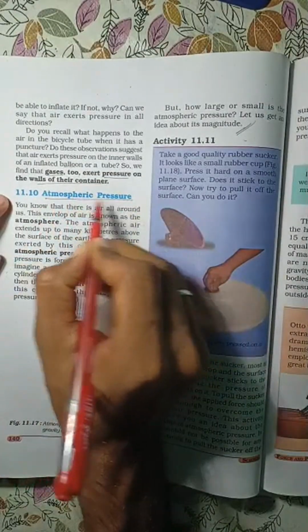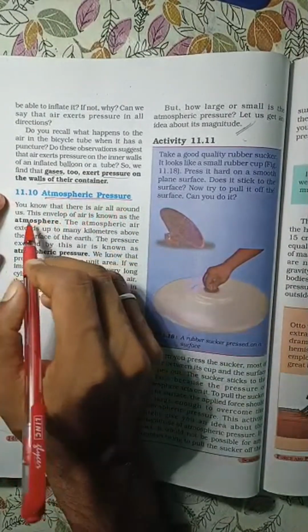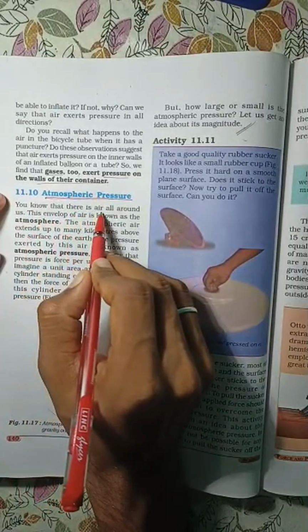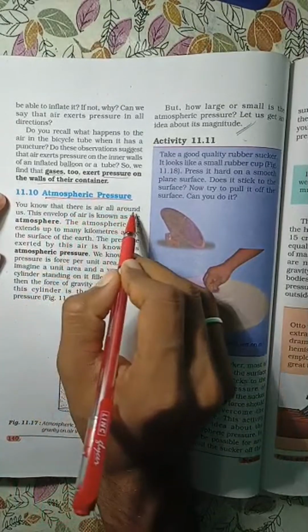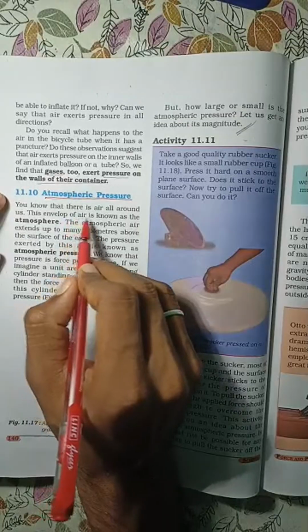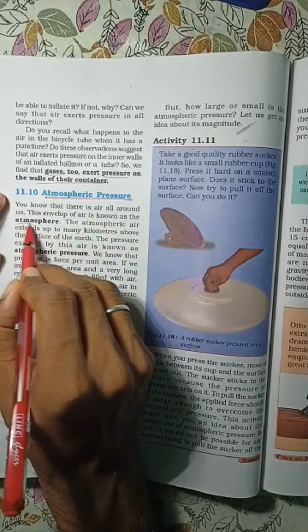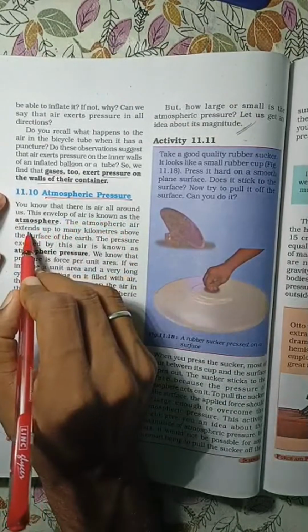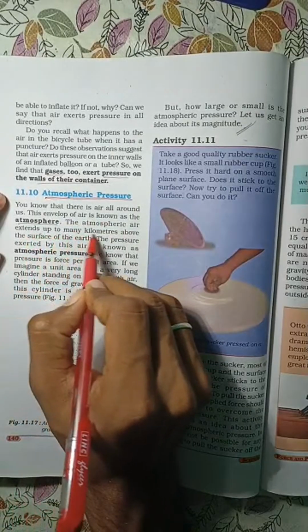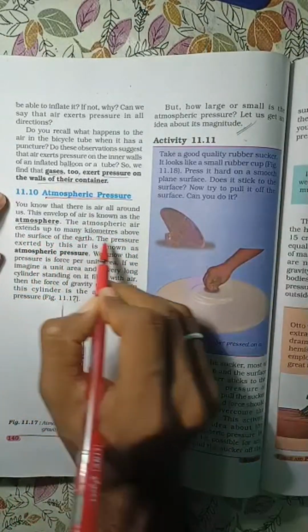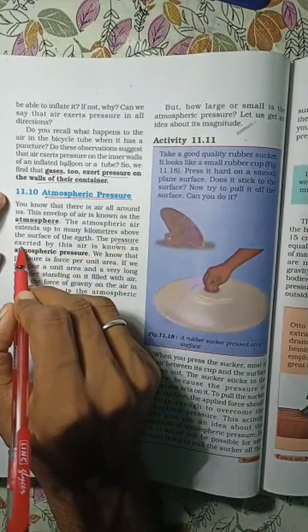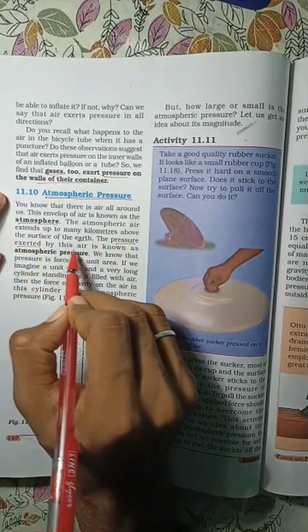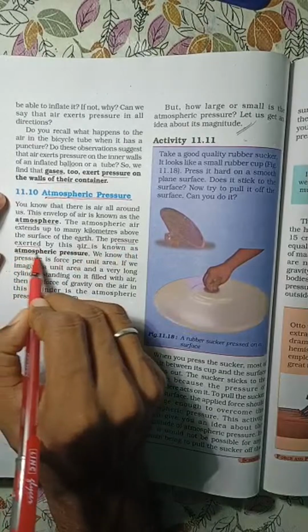Atmospheric pressure. We know that there is air all around us. The air surrounding us is known as the atmosphere. The atmosphere extends up to many kilometers above the surface of the earth. The pressure exerted by the air is known as atmospheric pressure.